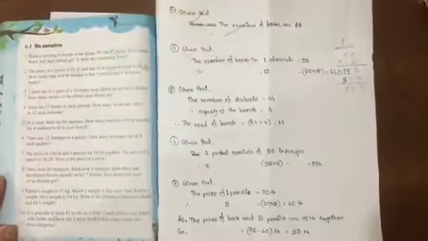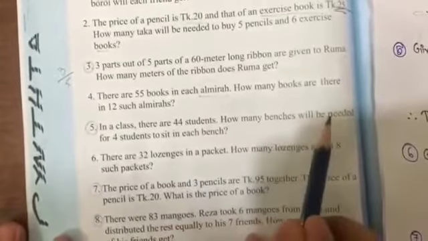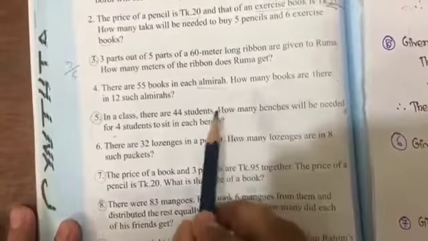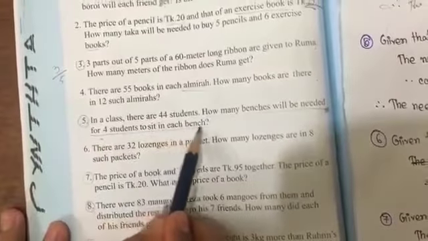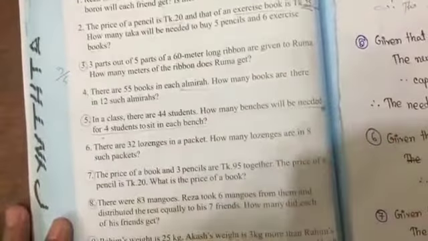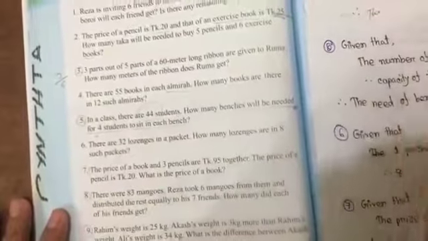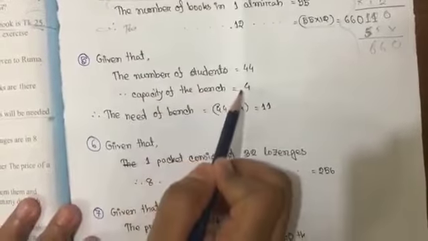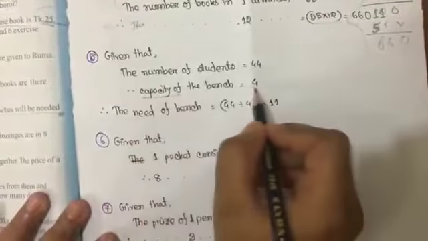Then number 5. In a class there are 44 students. How many benches will be needed for 4 students to sit in each bench? So in each bench 4 students will be seated. To seat the 44 students of a class, how many benches will be needed? Given that the number of students is 44 and the capacity of the bench is 4. Capacity in Bangla we say dharan khamata. So the capacity of the bench is 4.